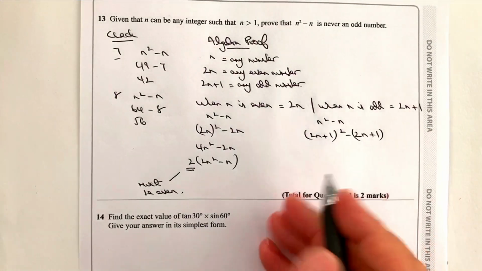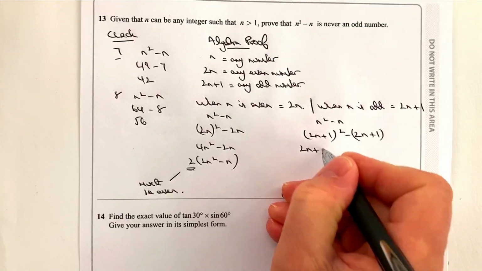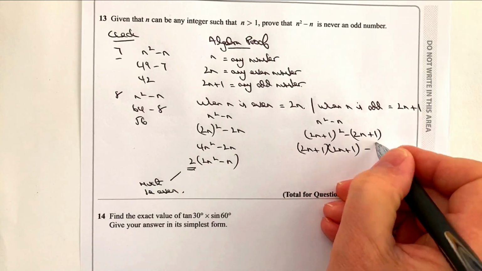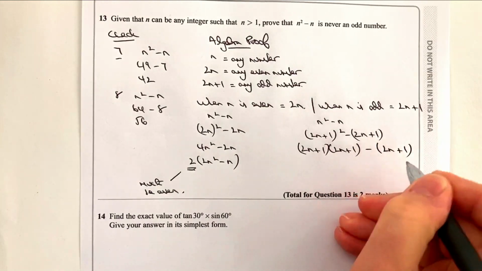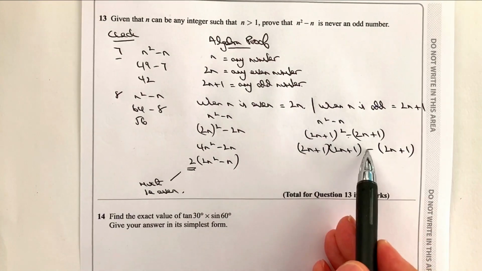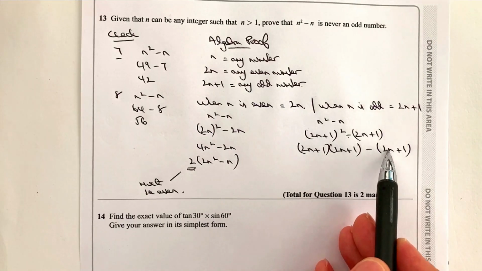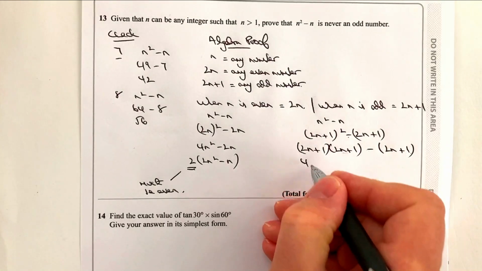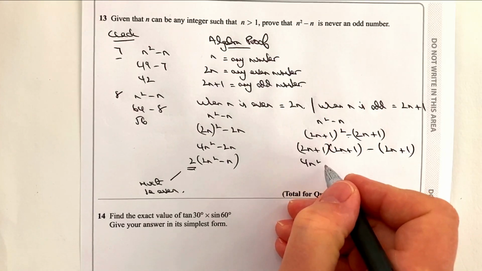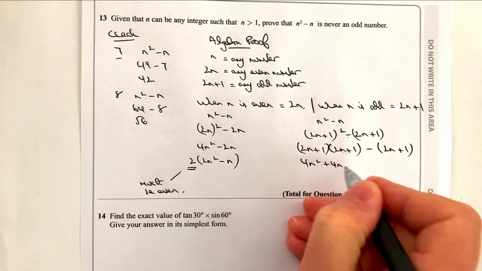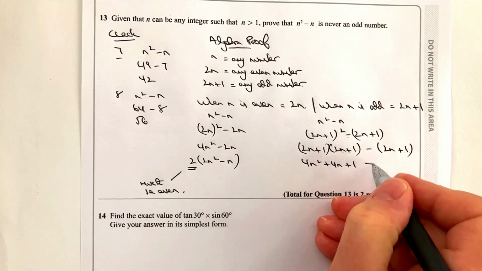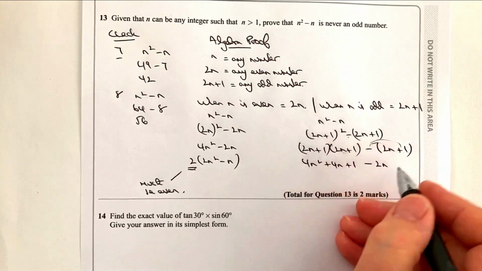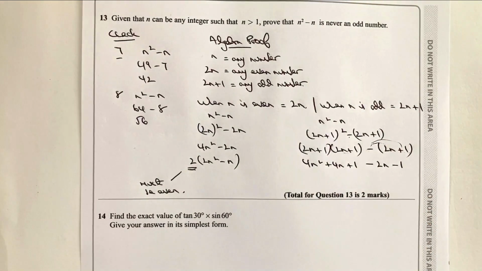Well, if we expand this, we're going to get (2n plus 1) multiplied by (2n plus 1), minus (2n plus 1). Okay, now be very careful about this minus sign here, because this minus sign will affect these two terms in here. But let's expand this out. I'm going to get 4n squared, and then I'm going to get plus 4n plus 1 minus 2n. And remember, it's minus 2n and minus plus 1, which is minus 1.